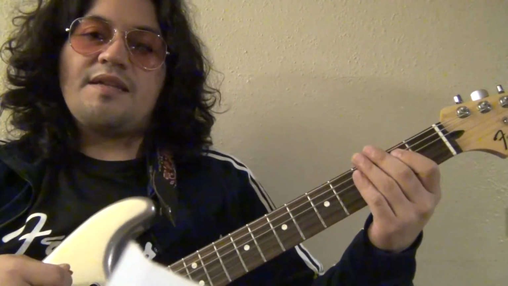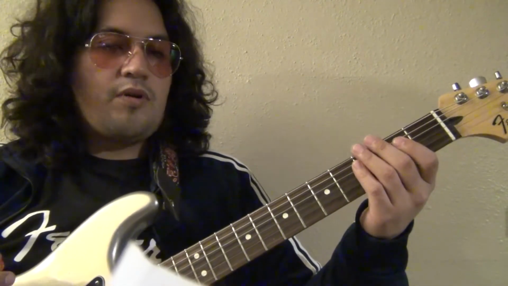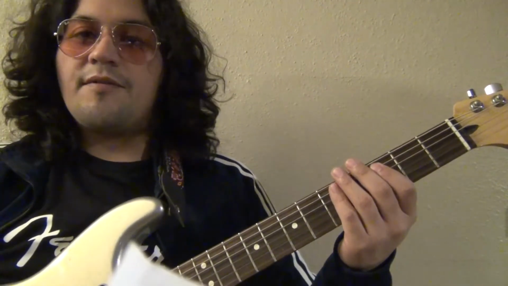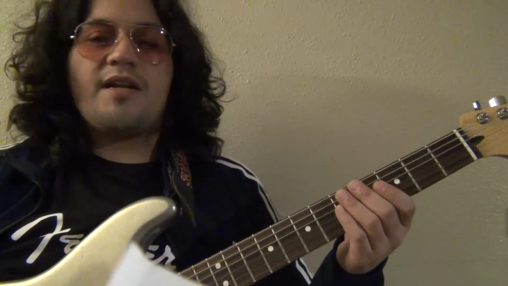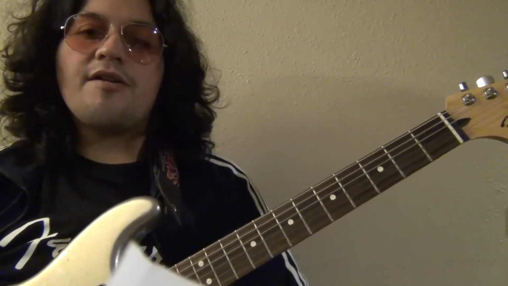Just ascending and descending arpeggios, or picking out notes from a scale, just with arpeggios, is gonna make you sound way better. And also if you're gonna read music, you'll have the option of picking the best arpeggio if you're gonna go higher or lower. So it's gonna help you a lot in that.